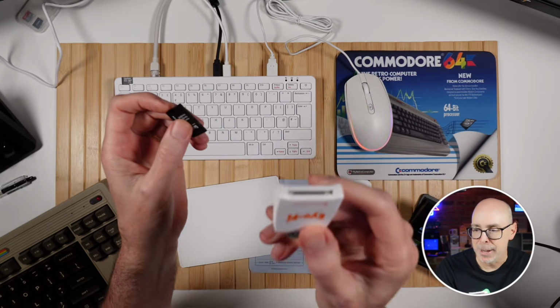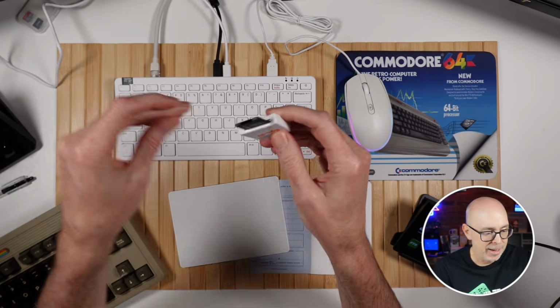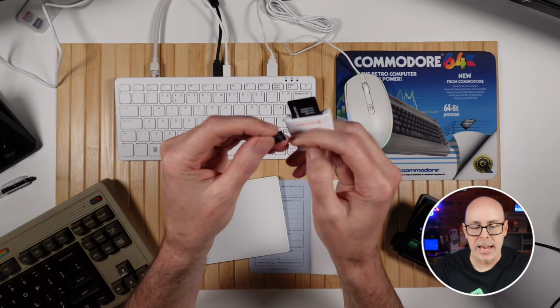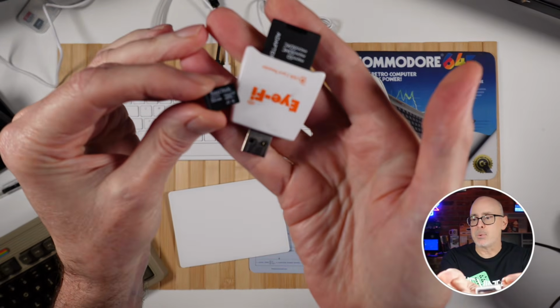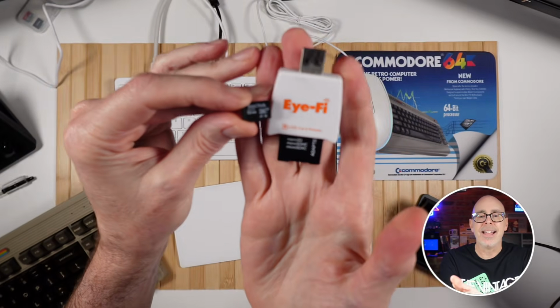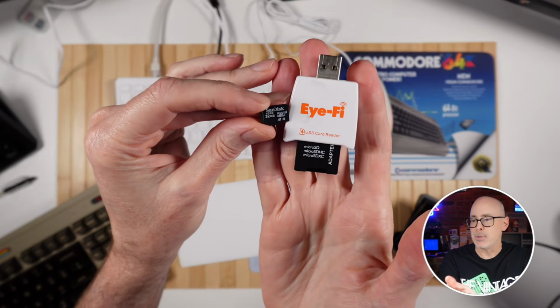I've got to go from this reader to this, and then I'm going to plug in the SD card that had Armbian. So this is all I'm using. This is really interesting. This is an old iFi USB card reader. It used to do some really cool things.